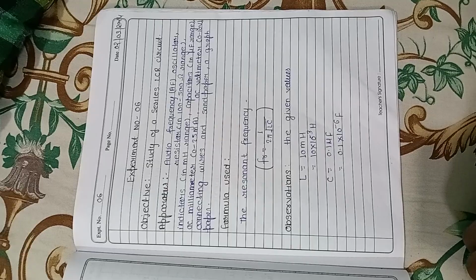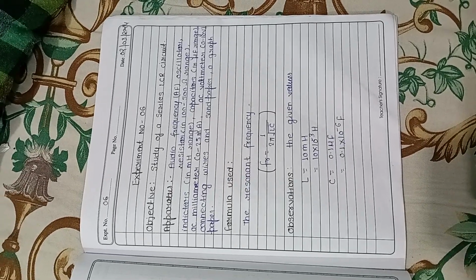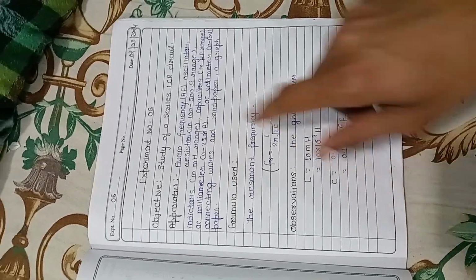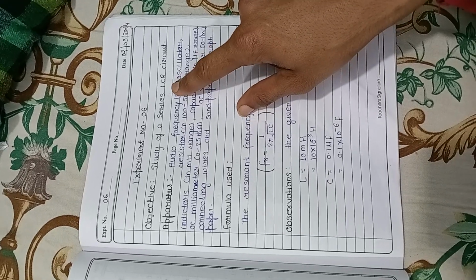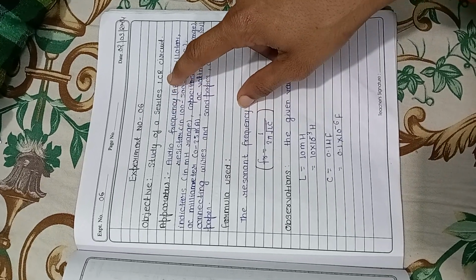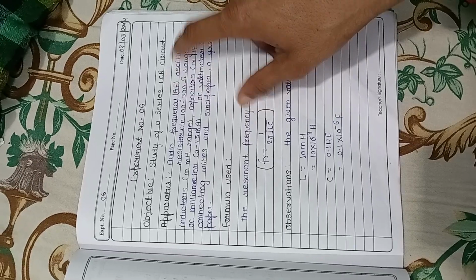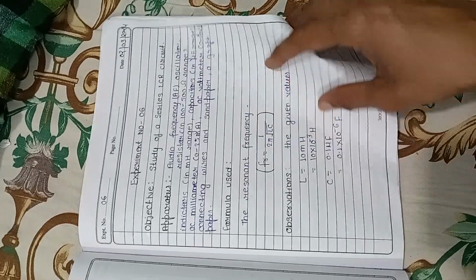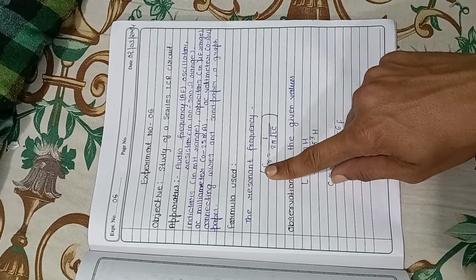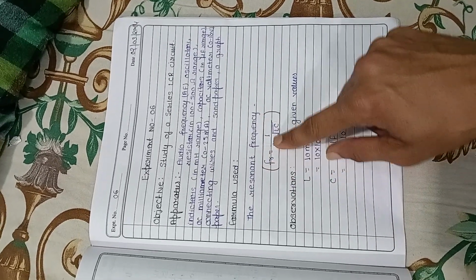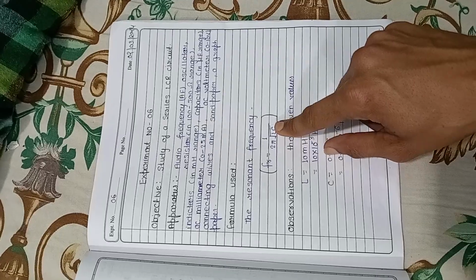The next experiment is the study of LCR circuit. L stands for inductor, C means capacitor, and R means resistor. The formula of resonant frequency is fr equal to 1 upon 2 pi root LC.